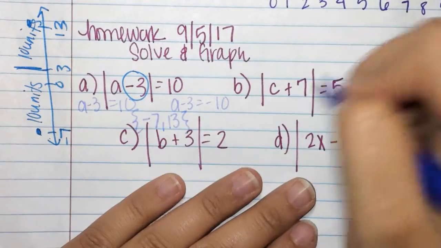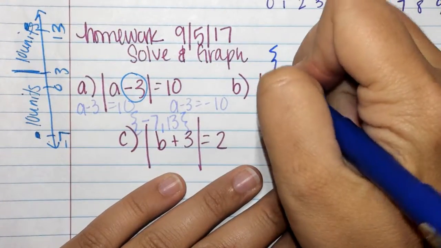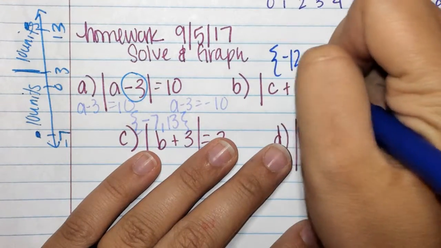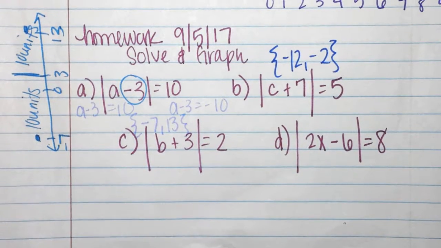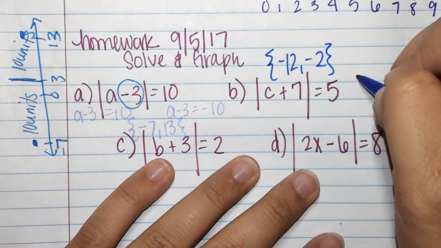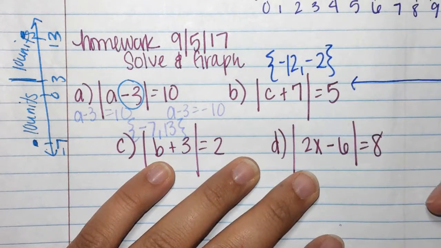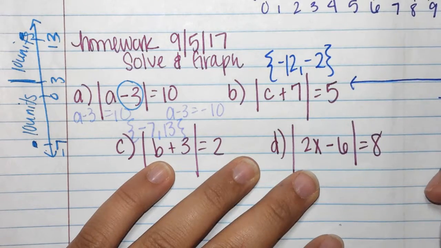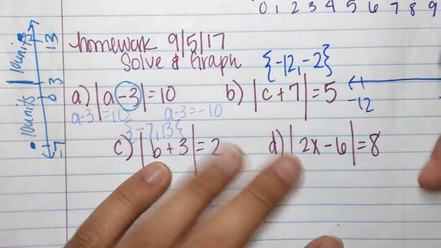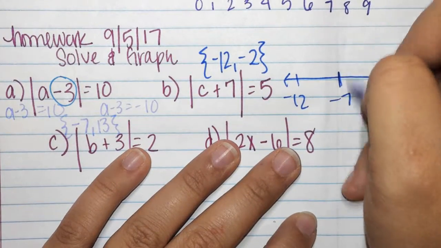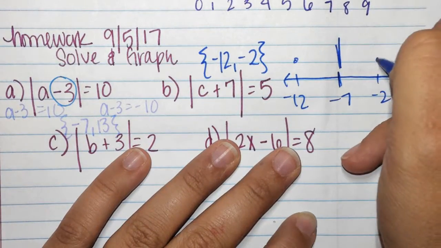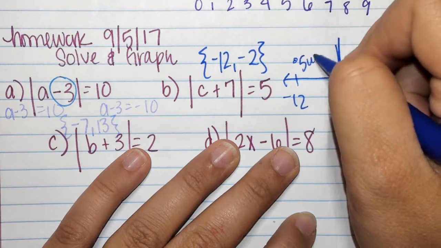All right, for this one, your solution set is negative 12, negative 2. Did we get that one right? Yeah? Okay, great. And then on your number line, we have 0 way down here. We have negative 2. I've got negative 12. What is the middle? Negative 7. And how many units does it take to get there? Look at you go. Take a point.